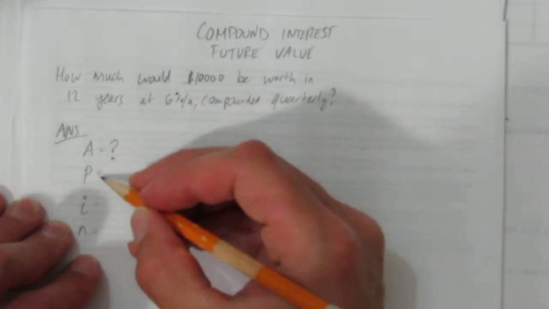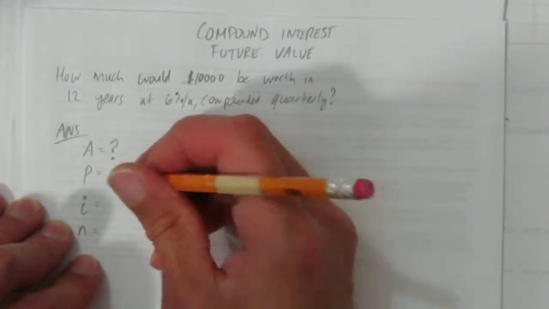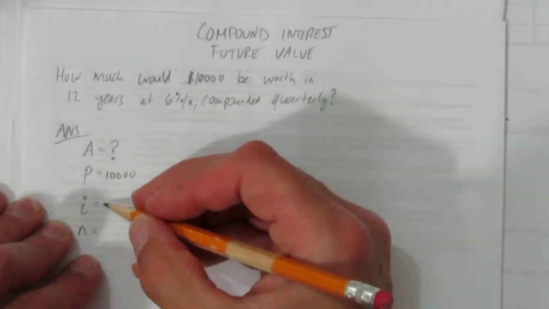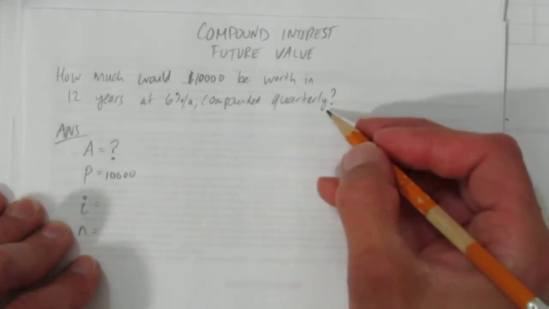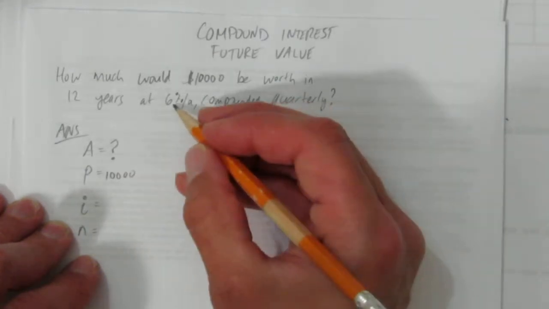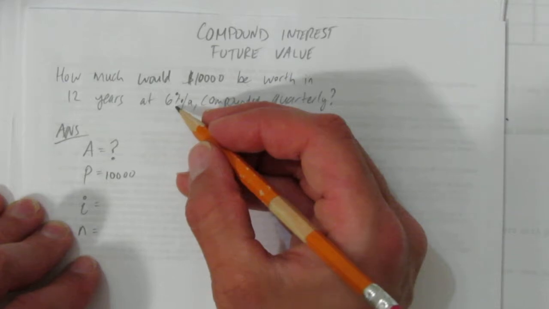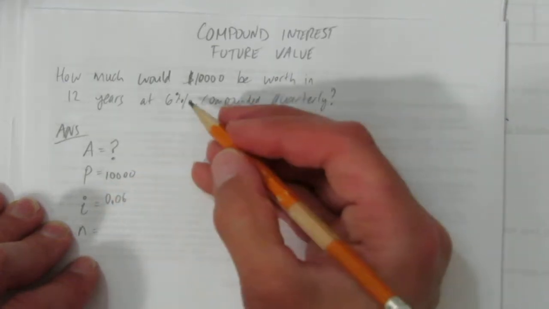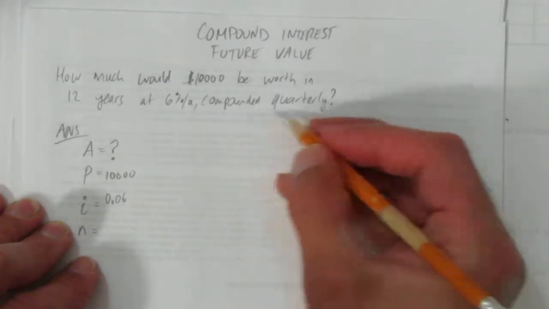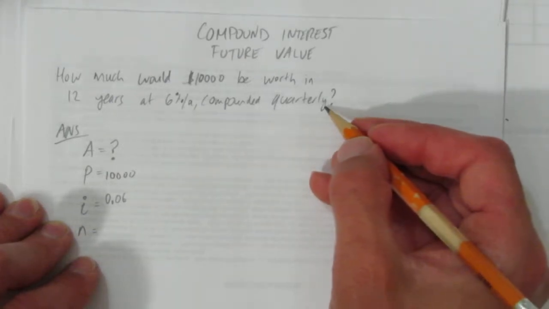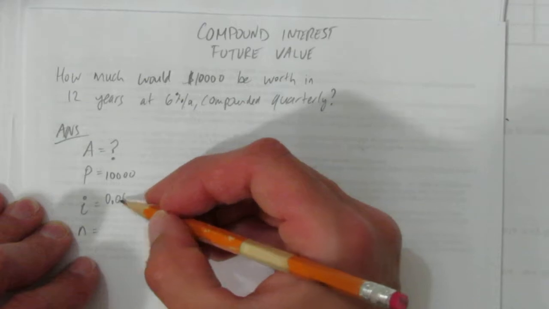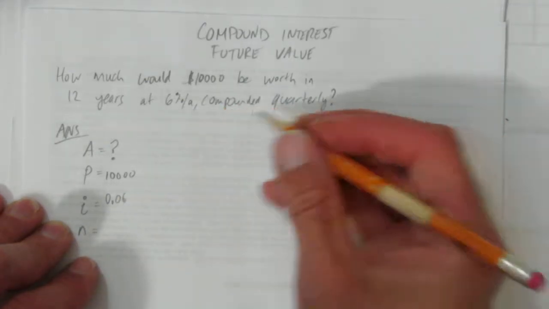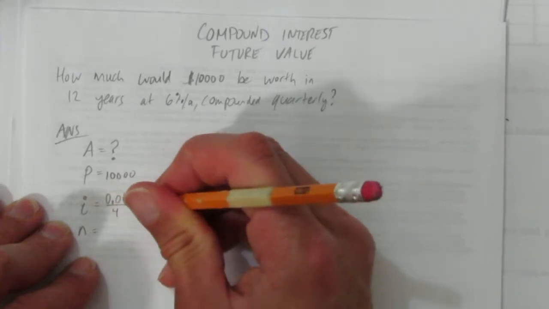We know the present value. That's the starting value, which is $10,000. And the interest is 6%, but compounded quarterly. Okay, first things first, 6% as a decimal. Divide it by 100, you get 0.06. So the interest is 6% as a decimal, but you get it quarterly. How many quarters in a year? 4. So your 6% interest, you don't get that 4 times. You get 6% total over the year, split into 4 parts.